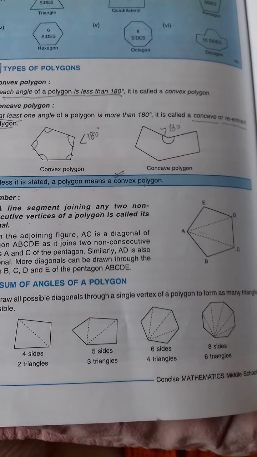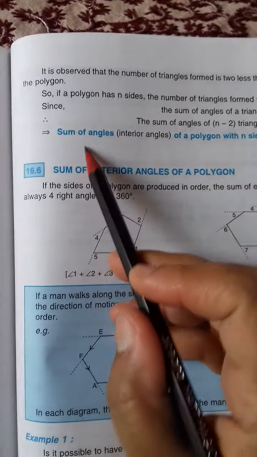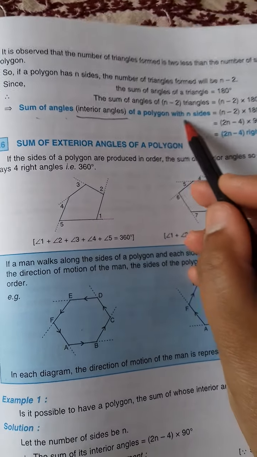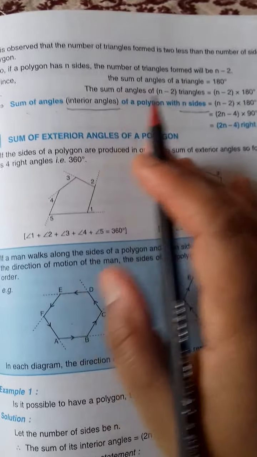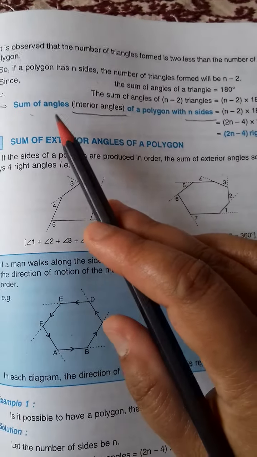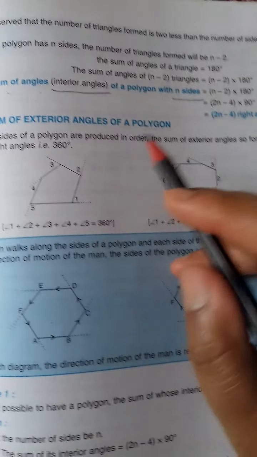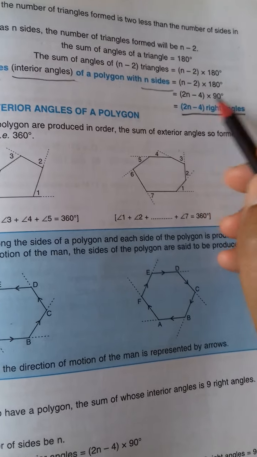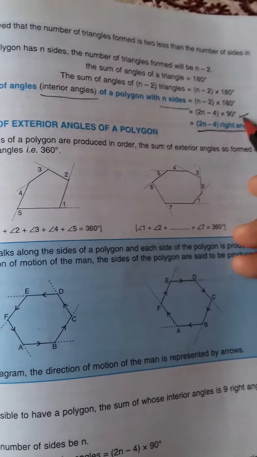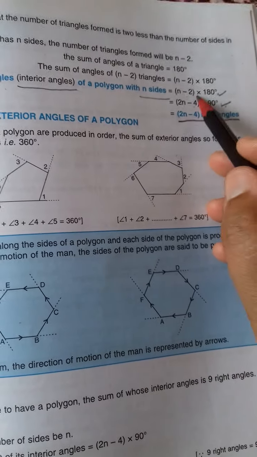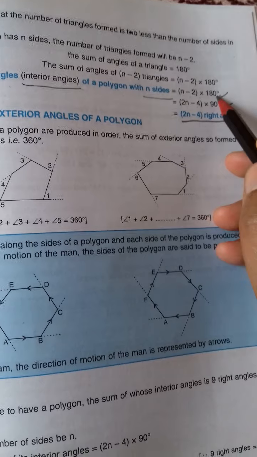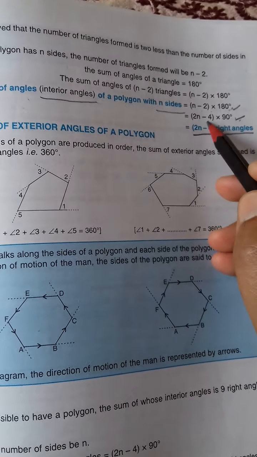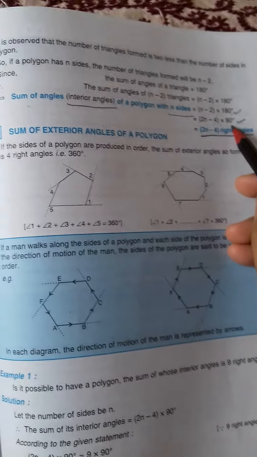Next comes sum of angles of a polygon. Sum of interior angles first, of a polygon with n sides. For example, there is a polygon and it is having n sides, and you want to find the sum of interior angles. The formula is 2n minus 4 right angles, or you can say 2n minus 4 into 90 degrees, or you can say n minus 2 into 180 degrees. Clear? n minus 2 into 180 degrees or 2n minus 4 into 90 degrees.